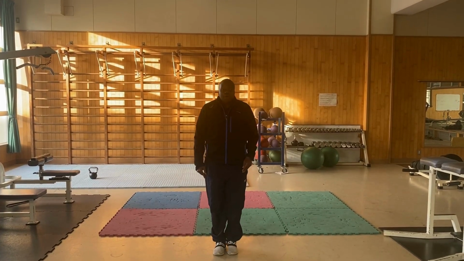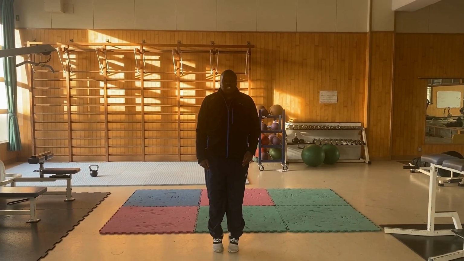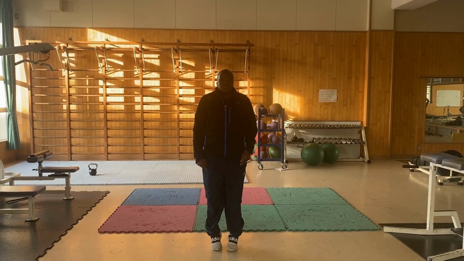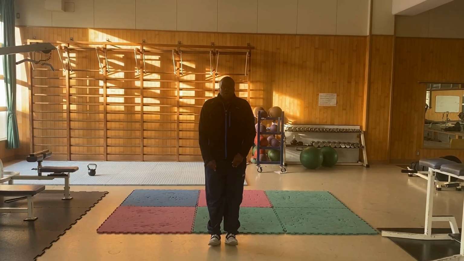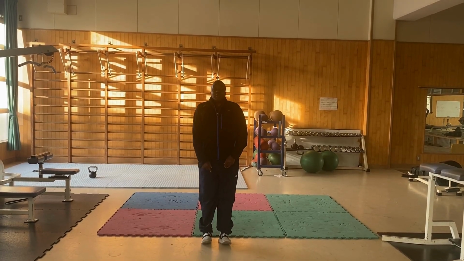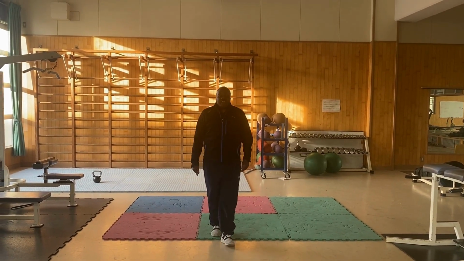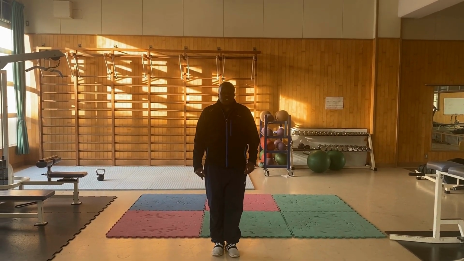Then we have plantar flexion, where we're pointing the feet towards the ceiling. And then we have dorsiflexion, where we're on the balls of our feet and we're lifting towards the ceiling. And that is it for movements of the joint.